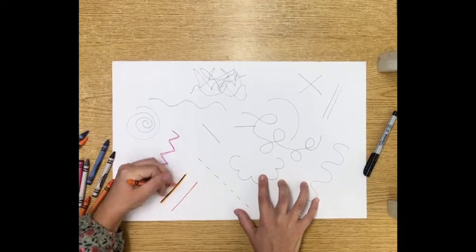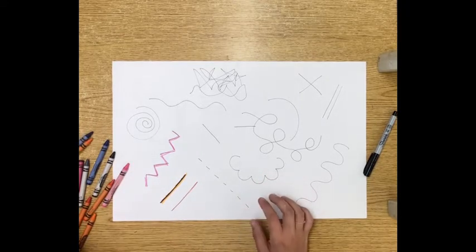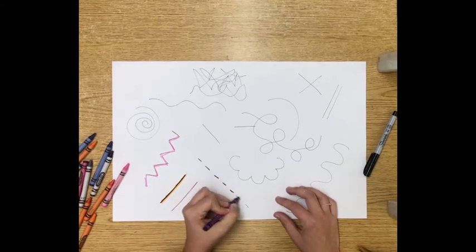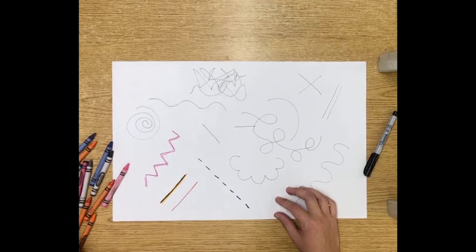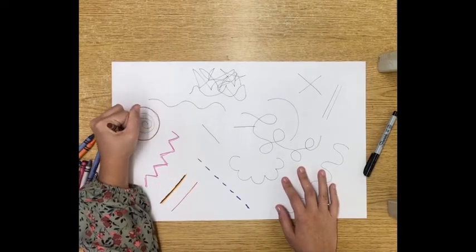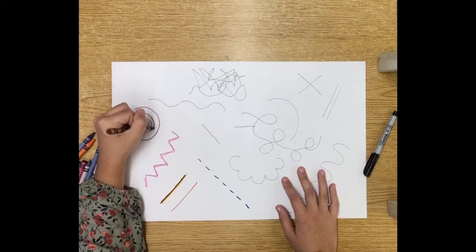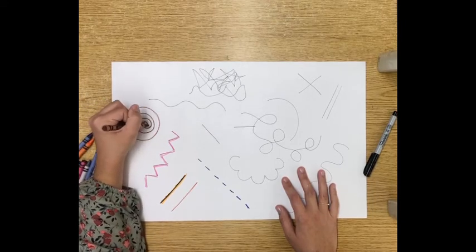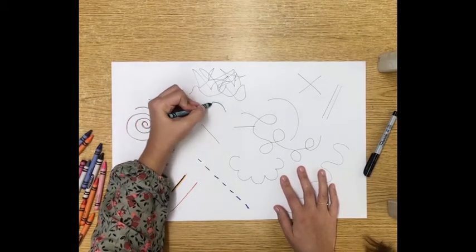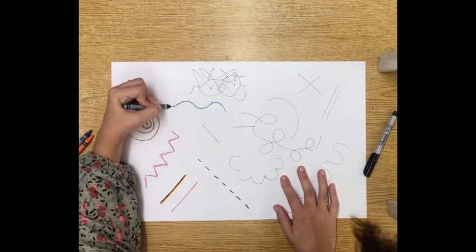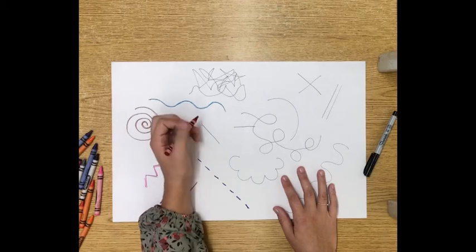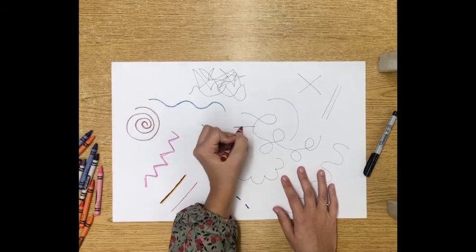So I used a Sharpie so that you could see easily on the video. But when you go to make your lines, if you want to use different color crayons or markers, it makes it a little bit easier to see the difference with all the lines, and it makes it easier for you to count. So I'd love for you this week to practice your line making, because next week when we have your art project, you're going to need to know how to draw certain lines to make it easy for you.